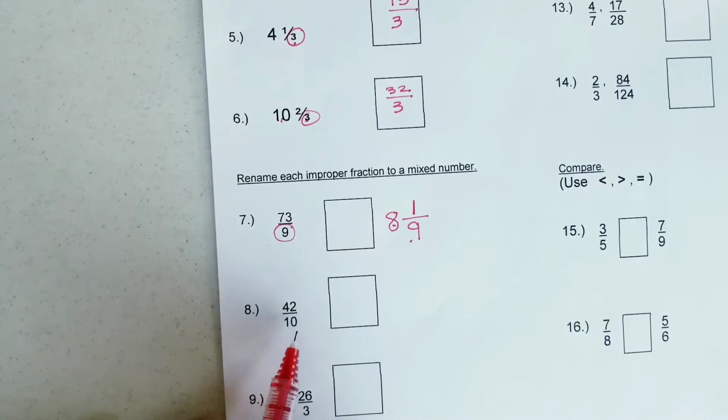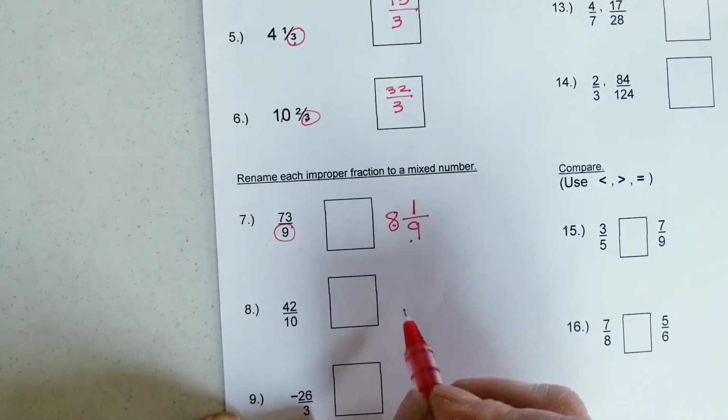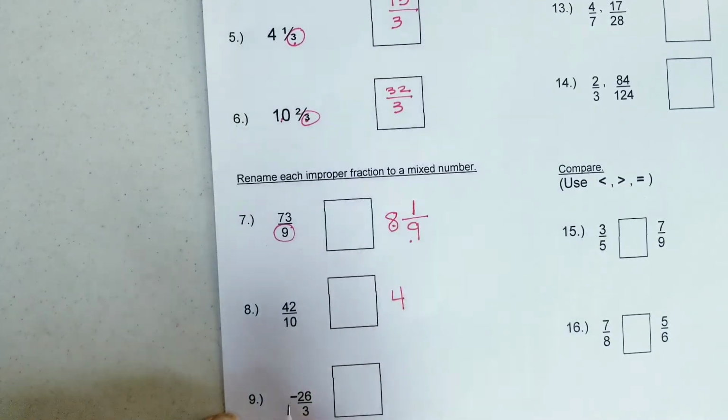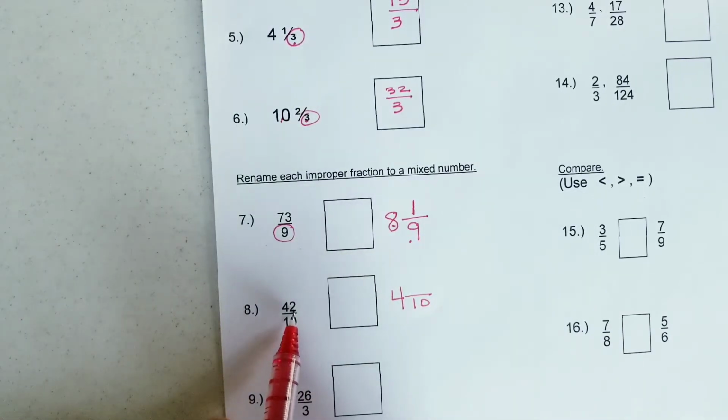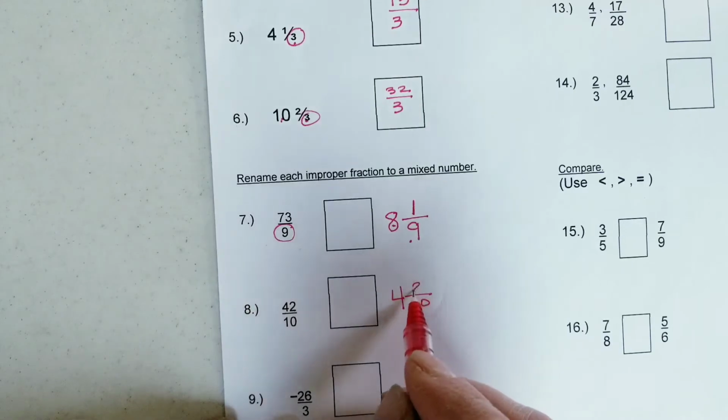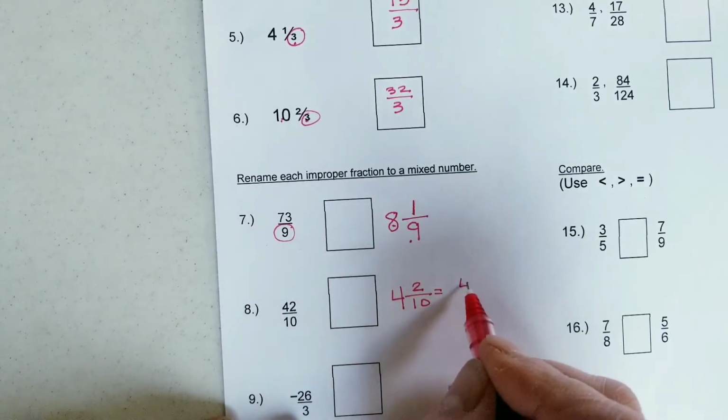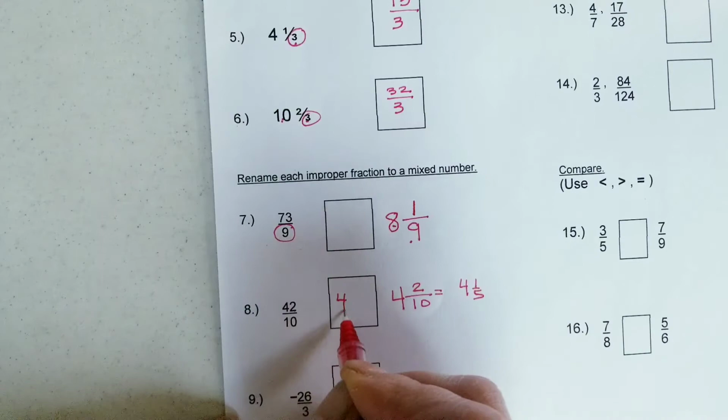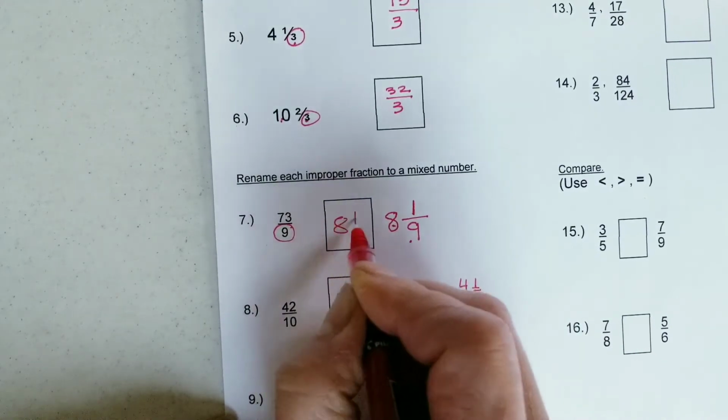So next, 42/10. 10 goes into 42 how many times? 4 times. 4 times 10 is 40, but I have 42 up here, so I have to add 2 more. 4 2/10 reduces to 4 1/5. So 4 1/5.